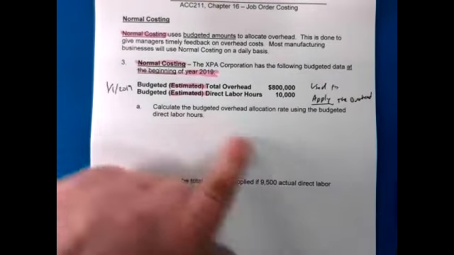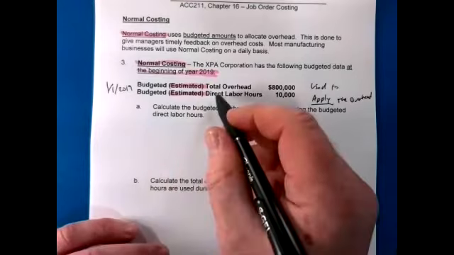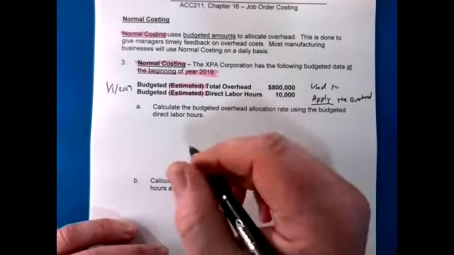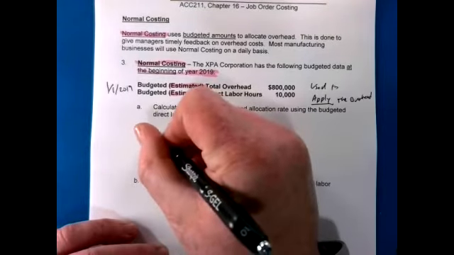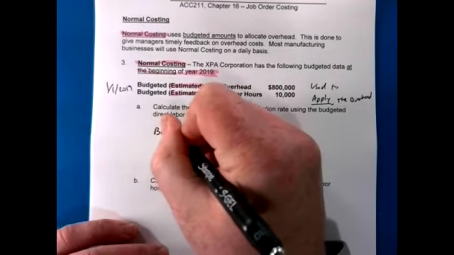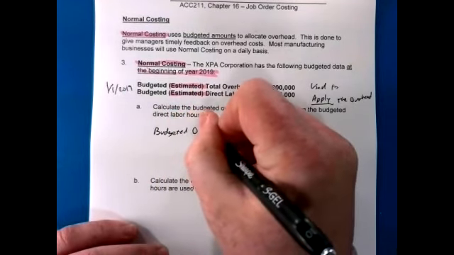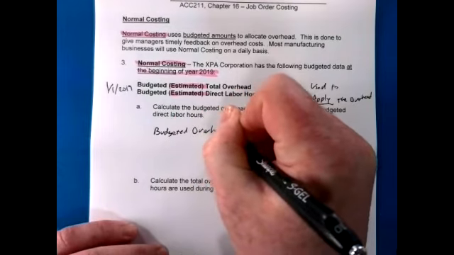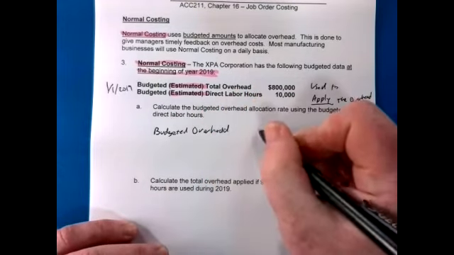And we'll see how we go. It's not too bad. Okay, so we take the budgeted overhead. $800,000.